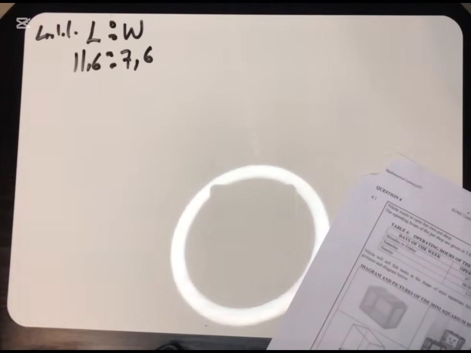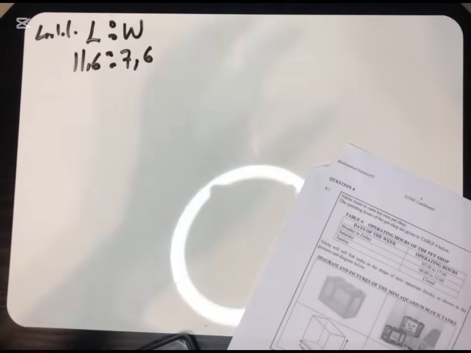Simplified. When they say simplified, you should get a number which, when you multiply or divide the two, you don't get a decimal. You just have to get rid of the decimal.